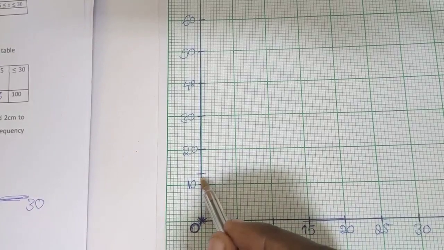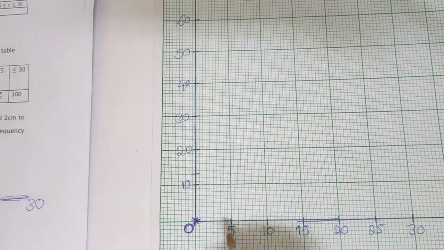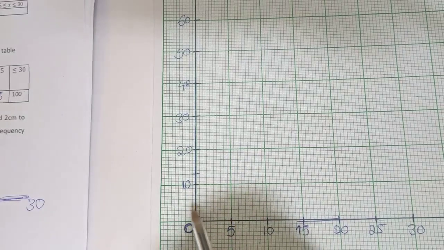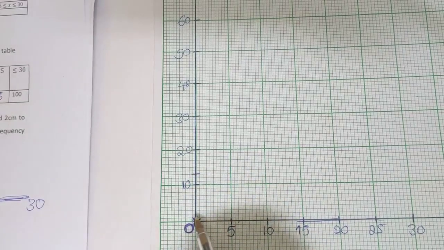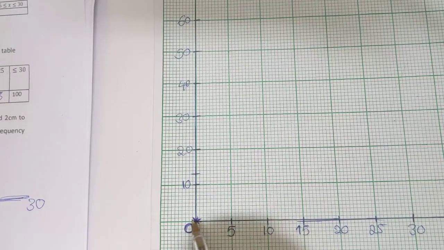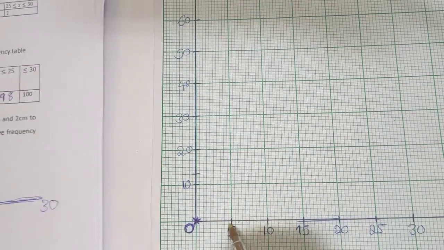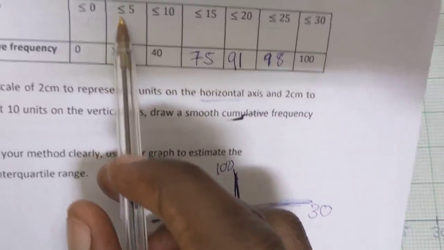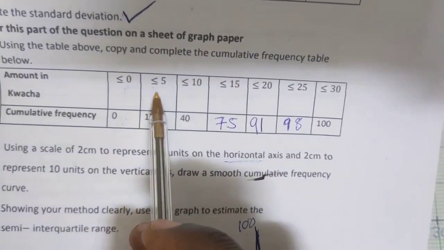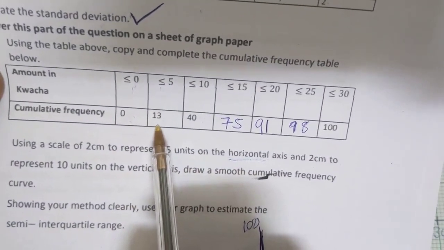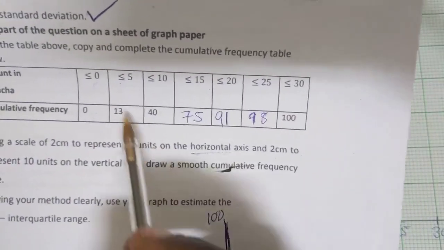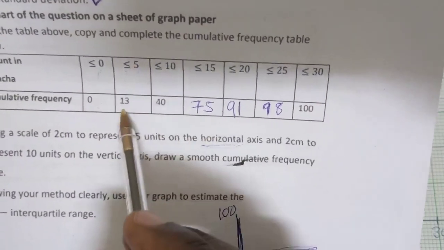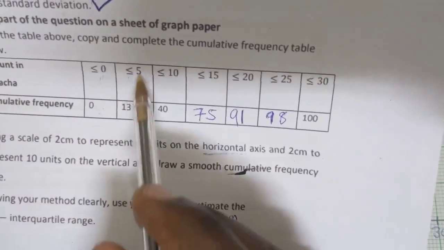So 1, 2, 3, like that. Now this is for the y-axis, this is for the x-axis. They are saying that for the x-axis it is 5. For the y-axis it is 13. So you need to find where these two are meeting.